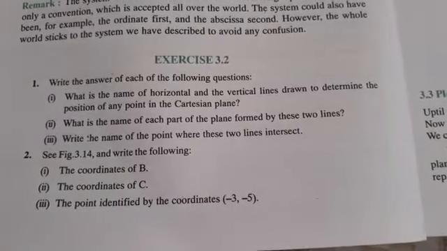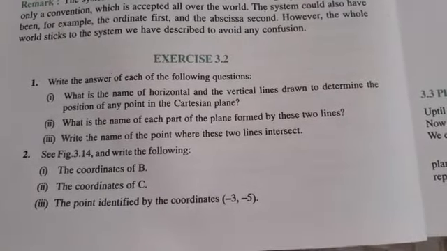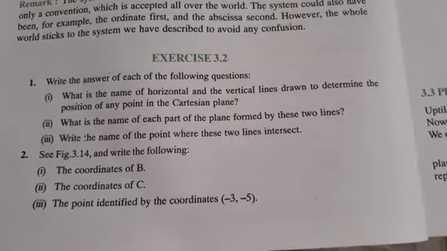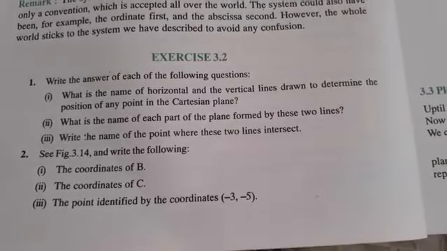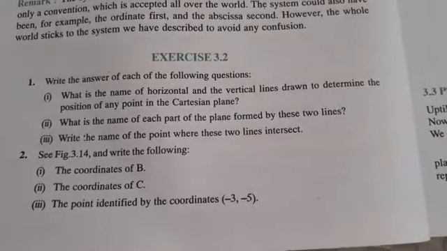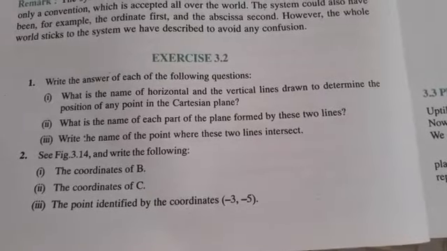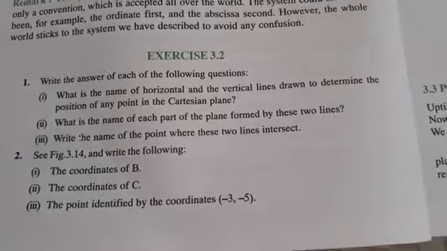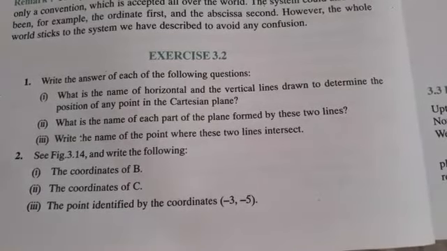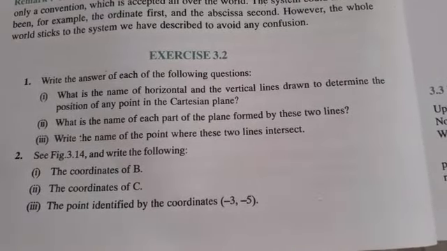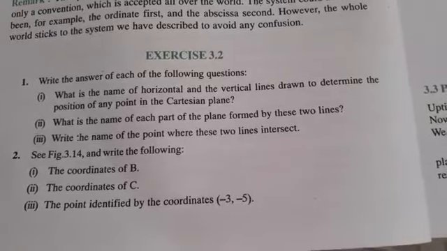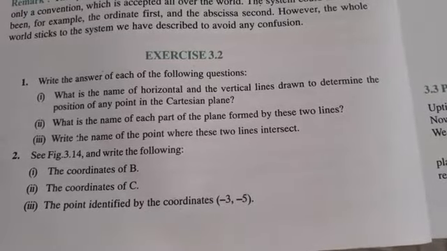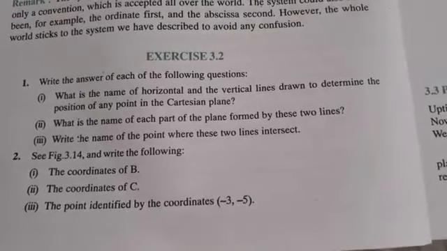And exercise 3.2, I will discuss some questions. Question number 1, write the answer of each of the following questions. Okay, question 1 is, what is the name of horizontal and vertical lines drawn to determine position of any point in the Cartesian plane?